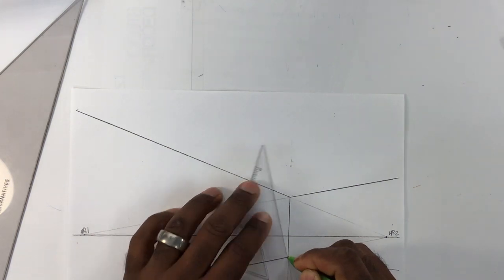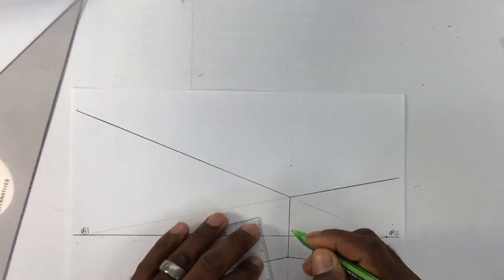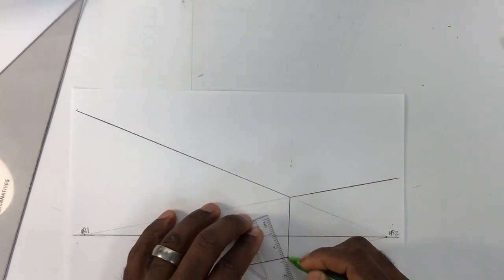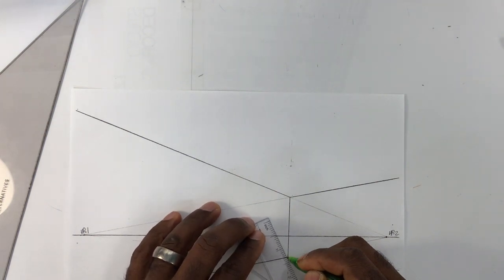Again, it doesn't matter what angle you use, just lay that down, and let the line be shorter. And let me make it 1.5. Why don't you just go with 1 and go with 1.5 like that.